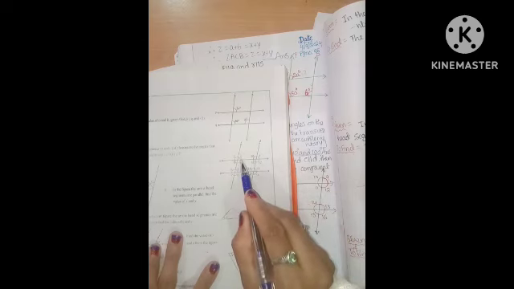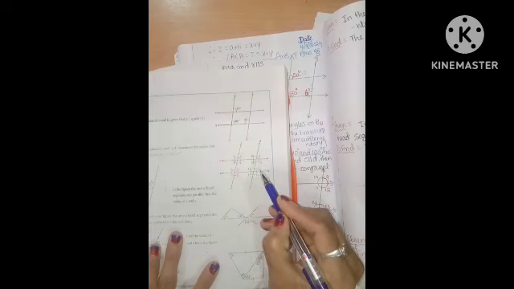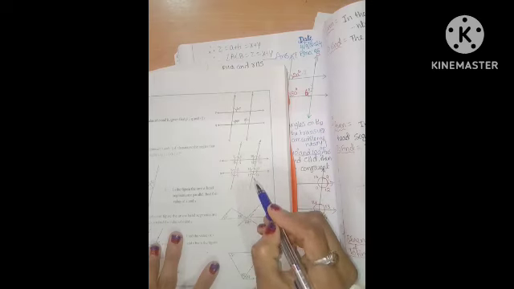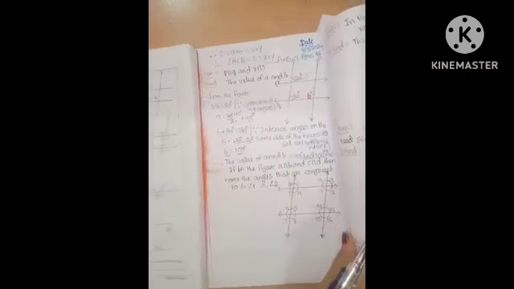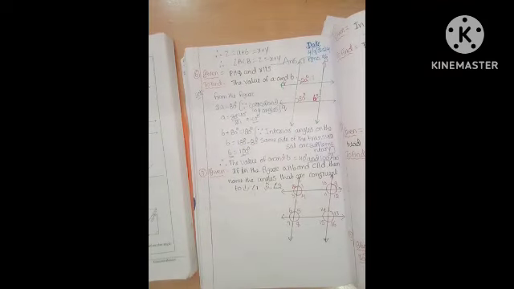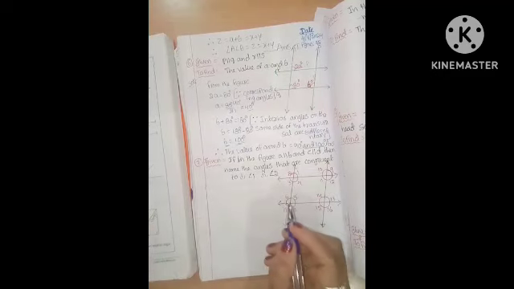So angle 1 is equal to angles 9, 11, 13 and 15. These all are equal. Some are vertically opposite angles, some are corresponding angles, and some are alternate interior angles. All of these are equal to angle 1.